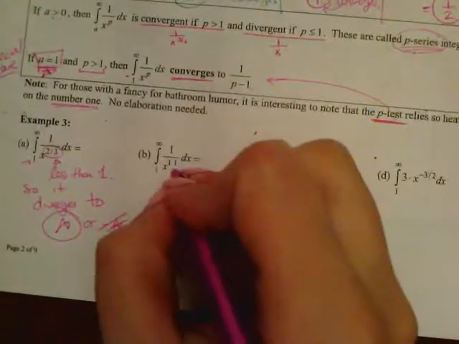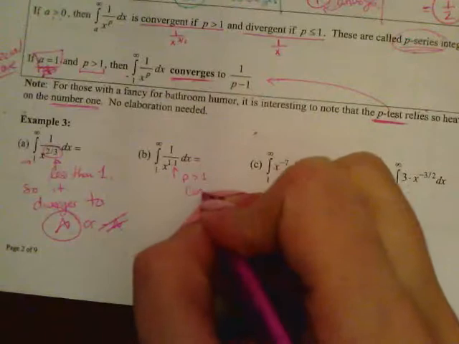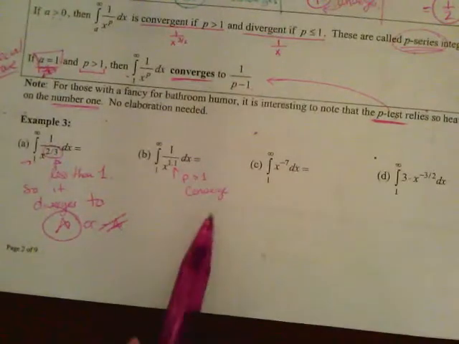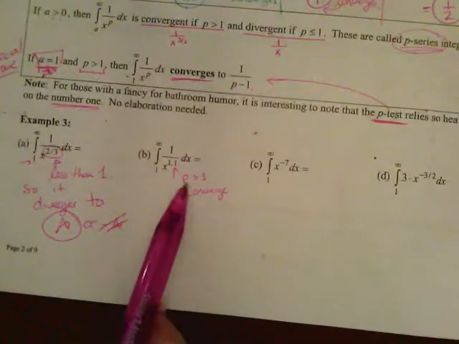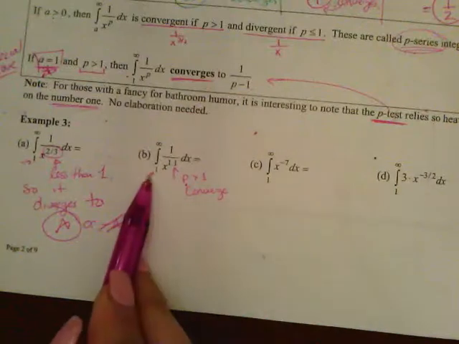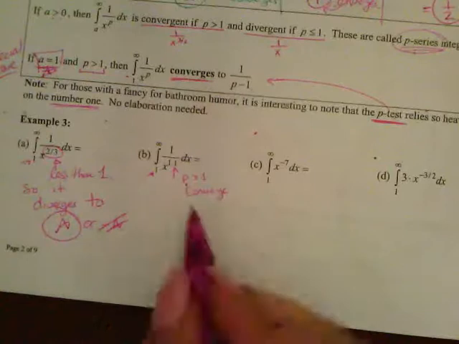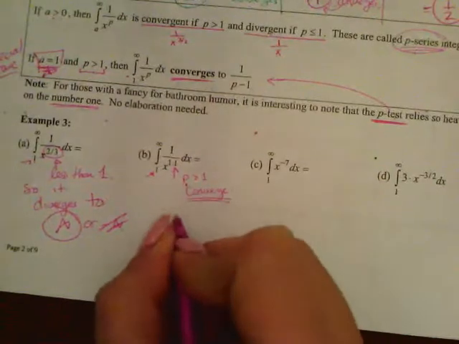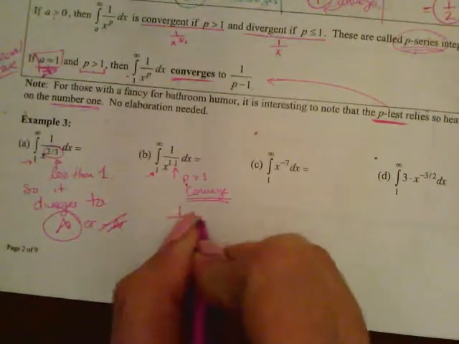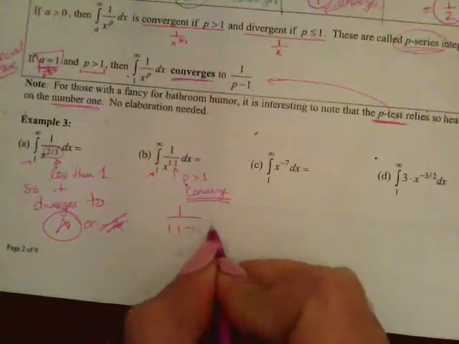Now next up, p here is greater than 1, so obviously this is going to converge. So since p is greater than 1 and our integral is starting at 1, we can use the p-test. So it's converging, and where is it converging to? It's converging to 1 over p, which is 1.1, minus 1.